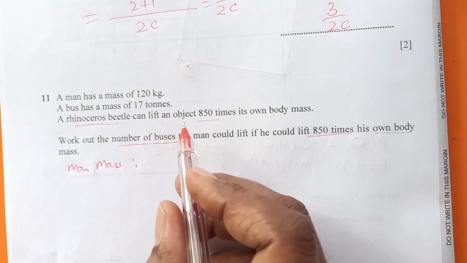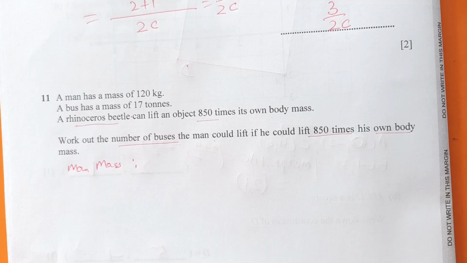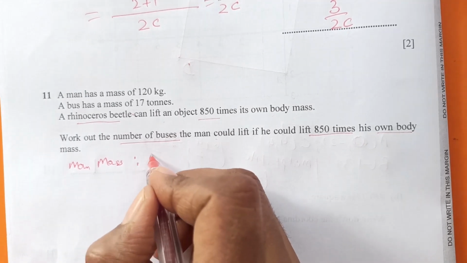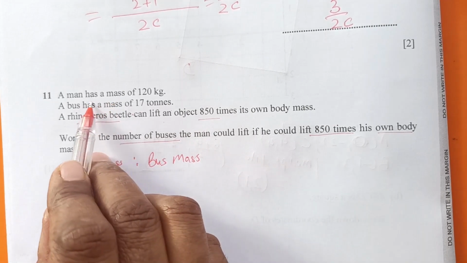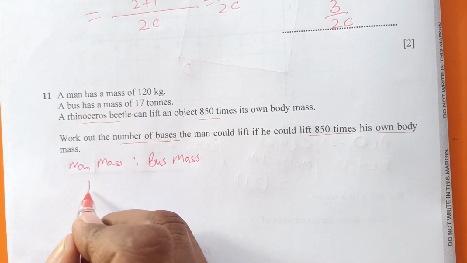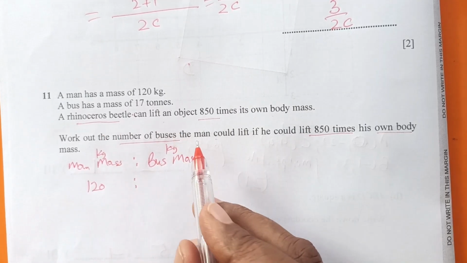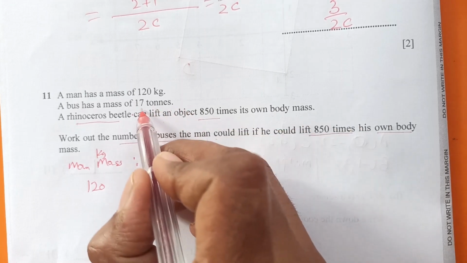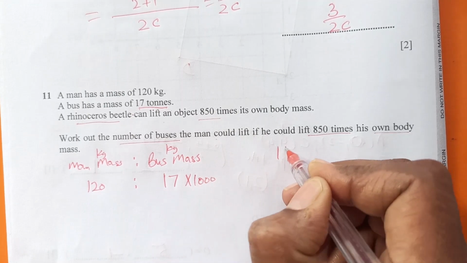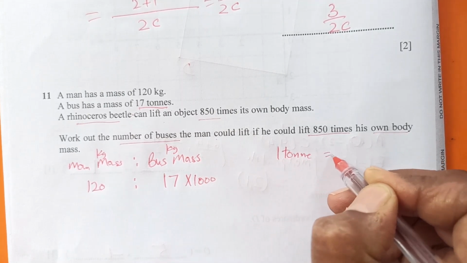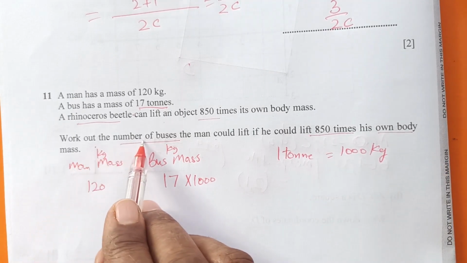Then we have here how much. So this side we have bus mass. A man's mass is 120, this is in kilograms. This is also in kilograms. We have to take it in kilograms, but we are given bus mass as 17 tons. So it will be 17 times 1000, because 1 ton is equal to 1000 kilograms, right?